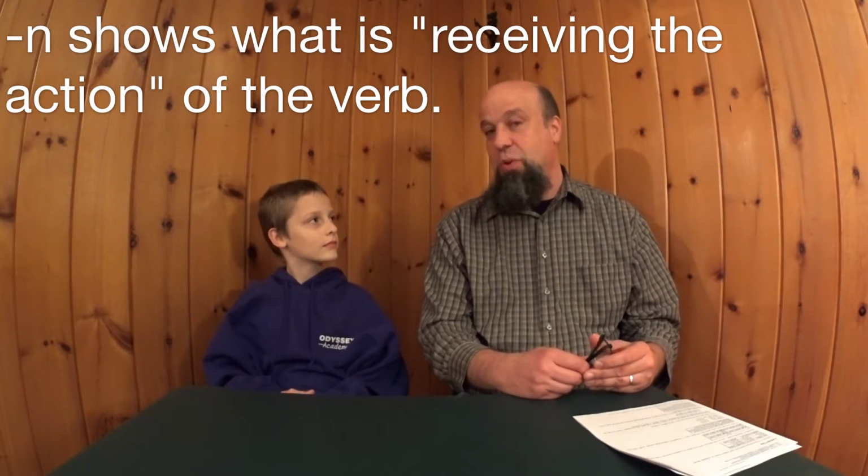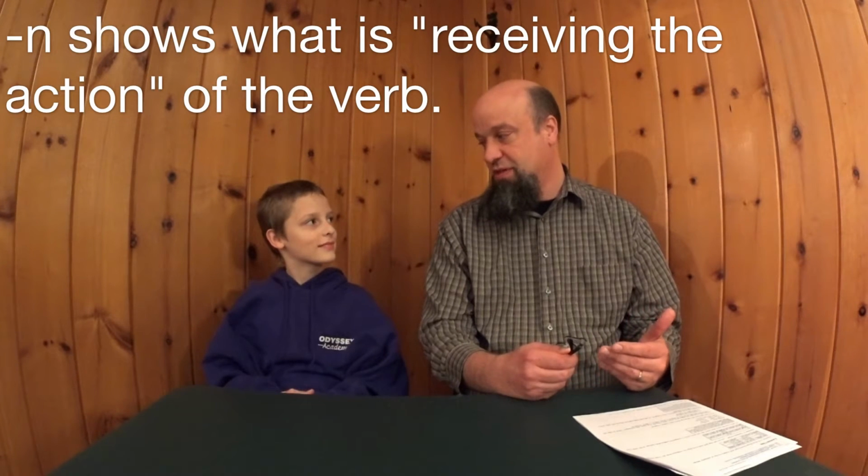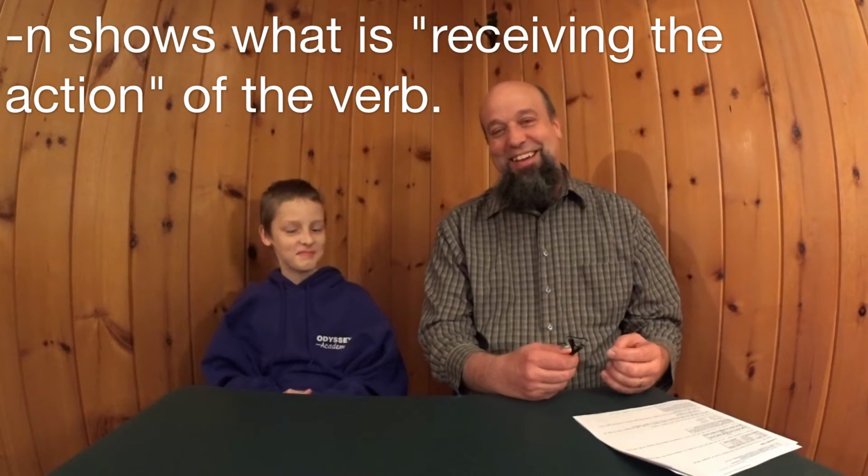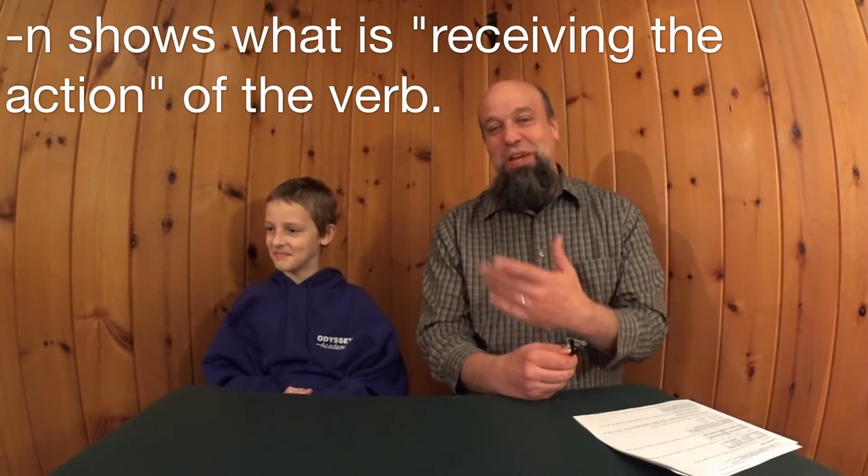So the thing that's doing the action, the birdo, the bird in this case, has no N on the end of it, but the thing that's receiving the action, the insecton, has an N.